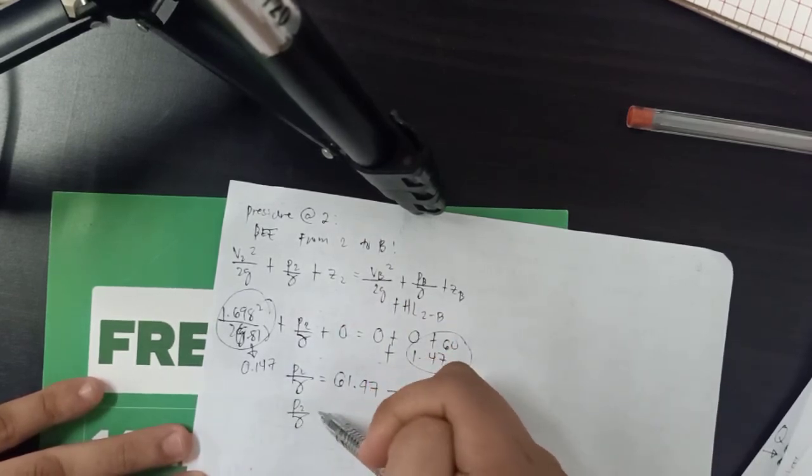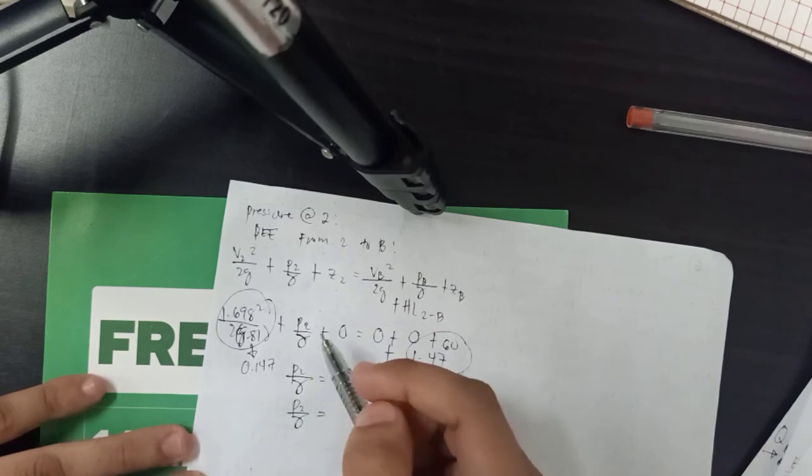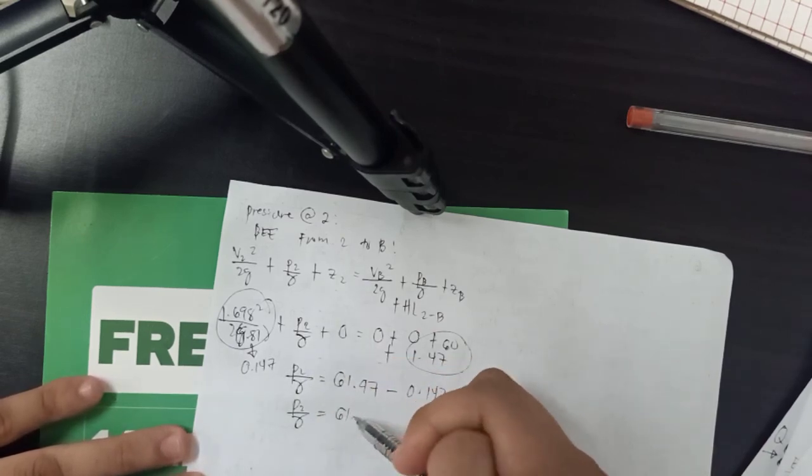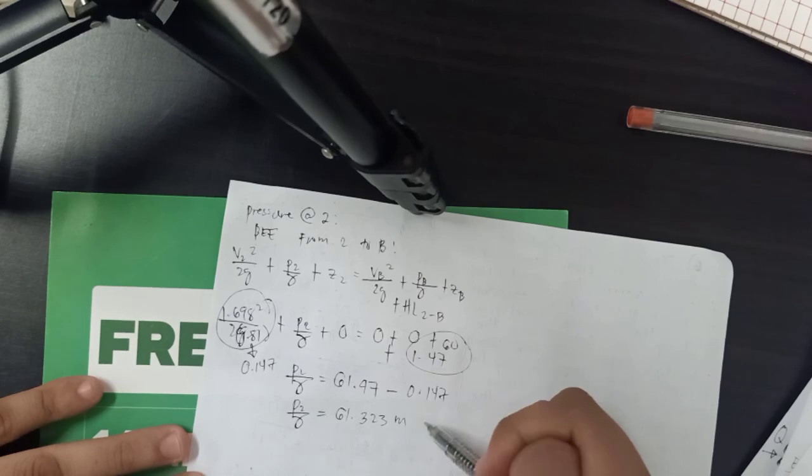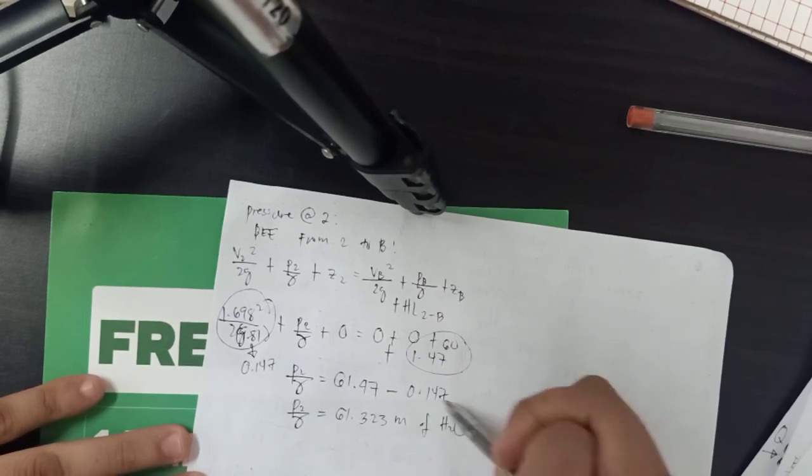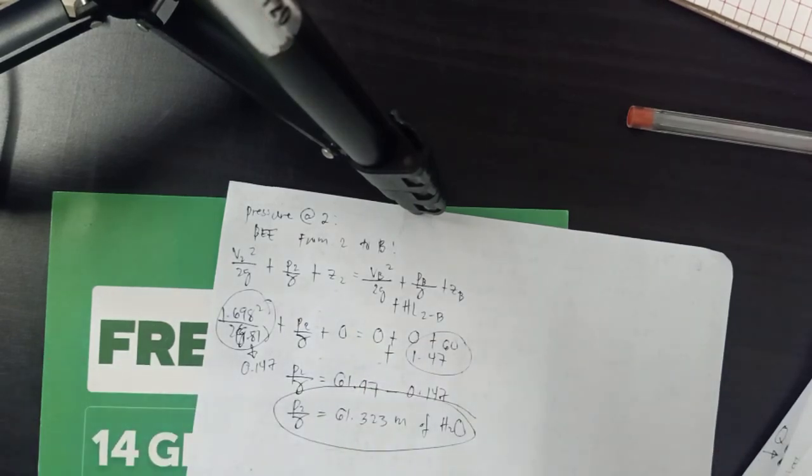So the pressure head P sub 2 over gamma is 61.323 meter of H2O. So this is the second answer for pressure heads.